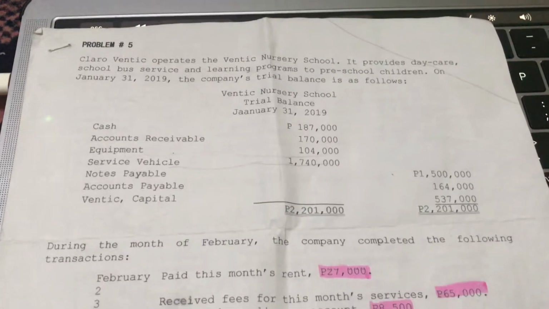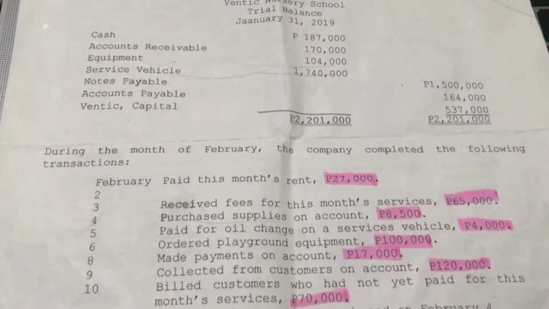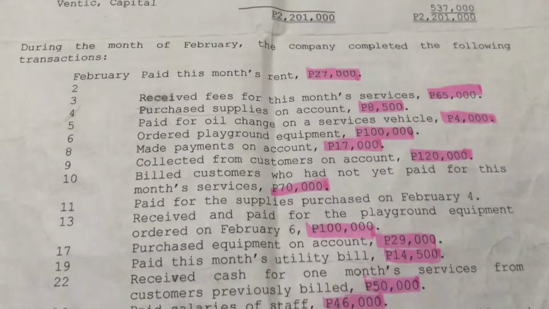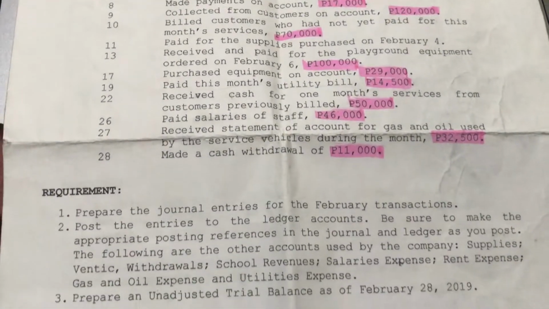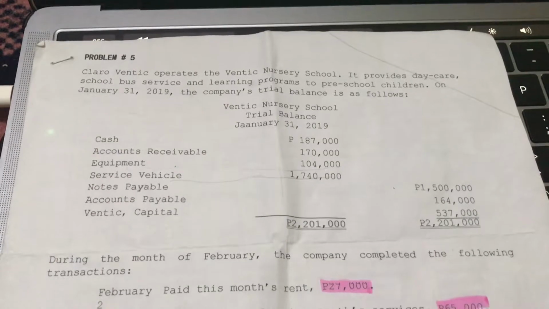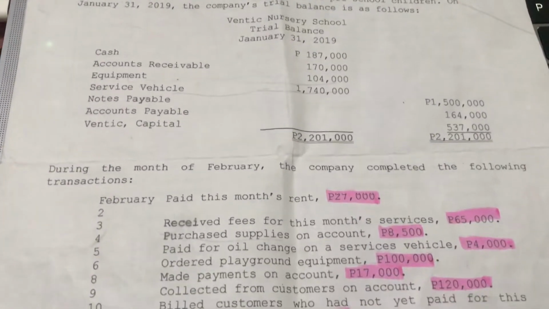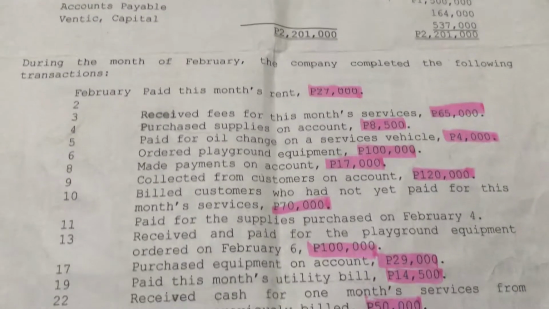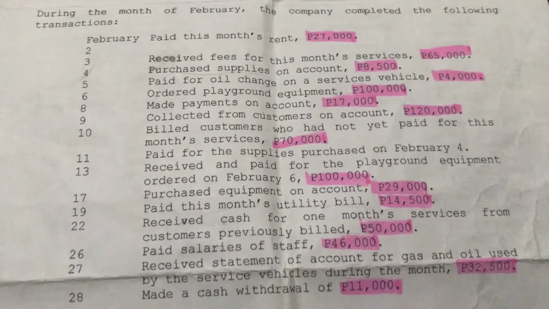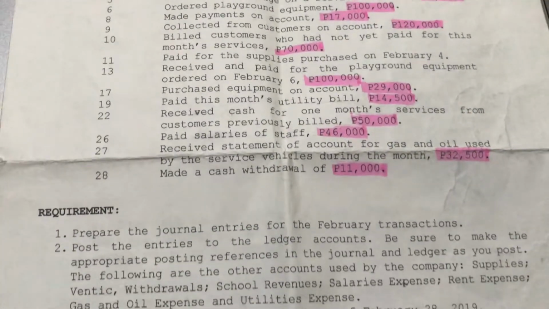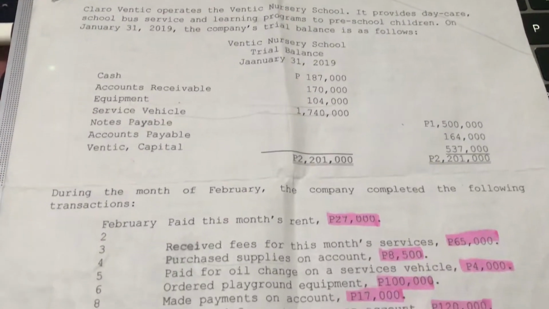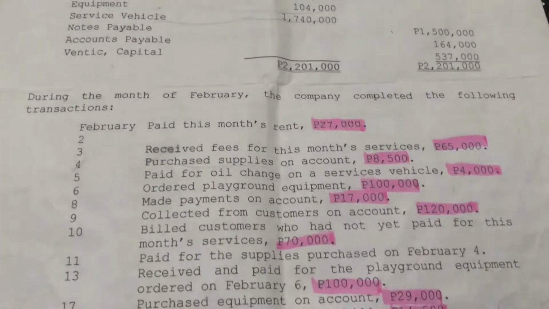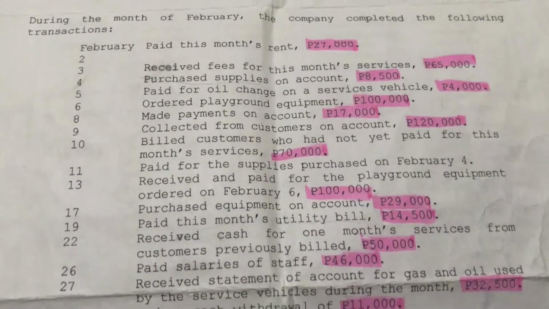So in the given problem, we were asked to prepare the journal entries for the February transactions, to post the entries to the ledger accounts, and to prepare an unadjusted trial balance as of February 28, 2019. We were also given the trial balance of the previous month, which was January 31, 2019. This would mean that we're going to continue our January balance to our February balance.